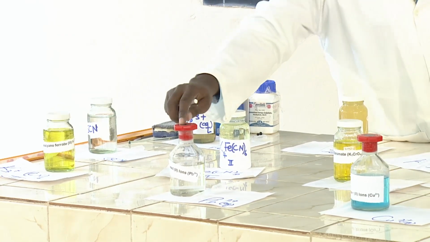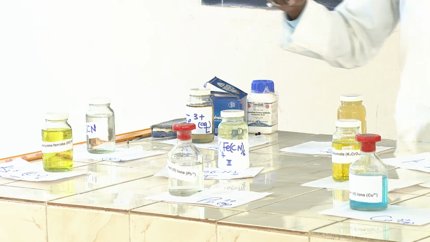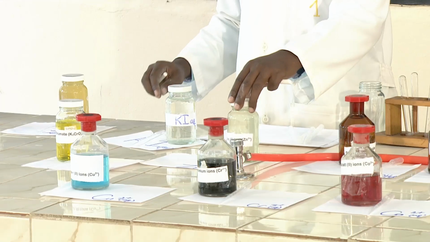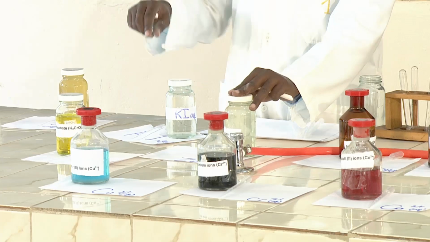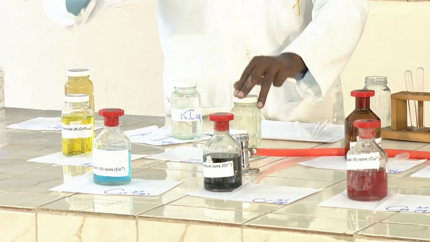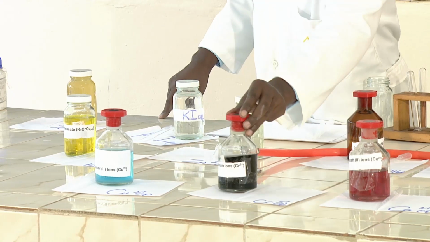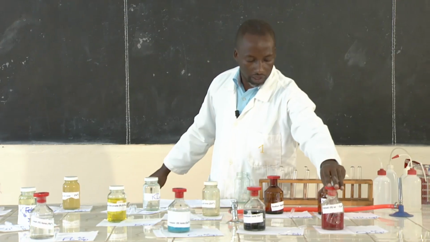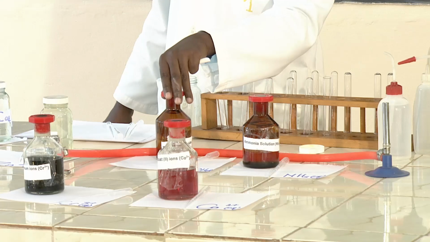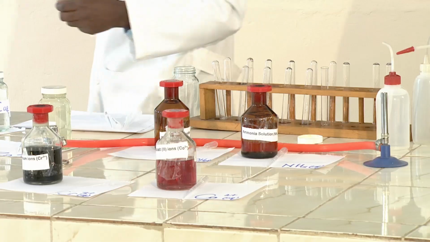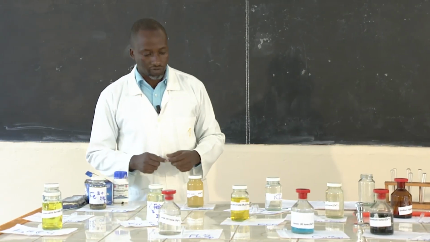We have a solution of lead 2 ions, a solution of potassium chromate, a solution of zinc 2 ions, a solution of copper 2 ions, a solution of chromium ions, and a solution of cobalt 2 ions. We have sodium hydroxide, and then we have ammonia solution. So these are the solutions that we have.